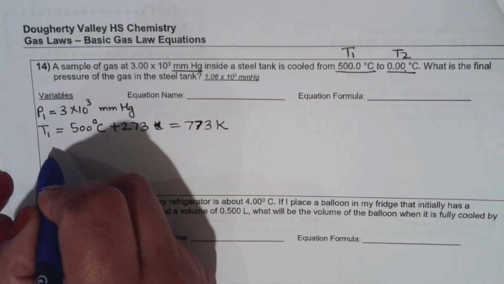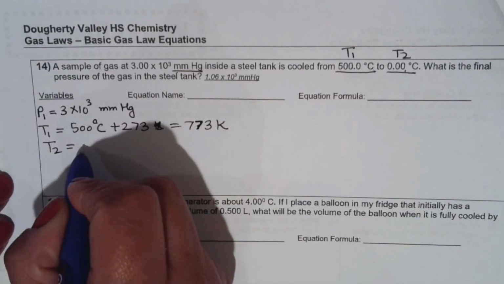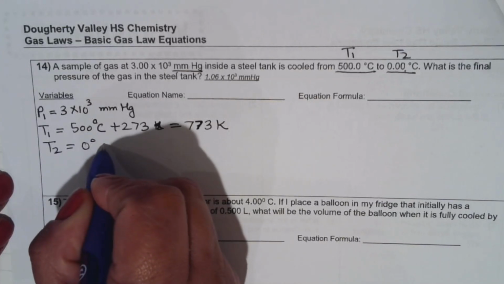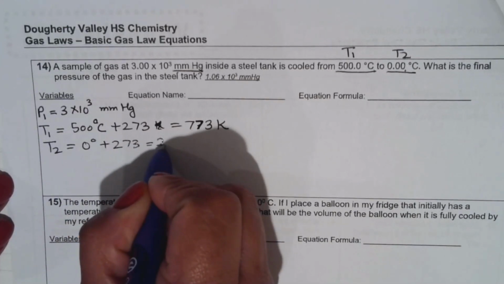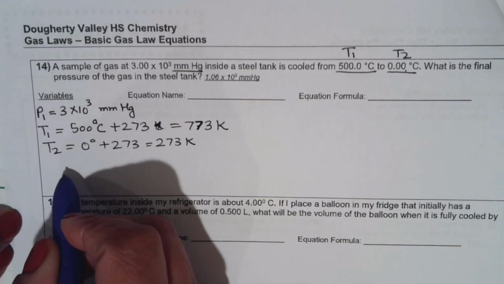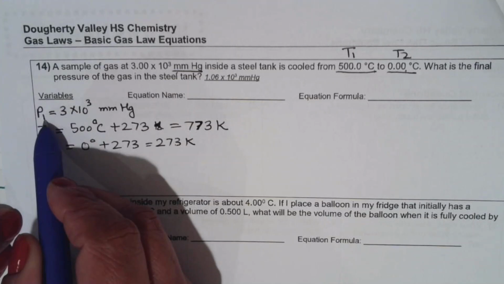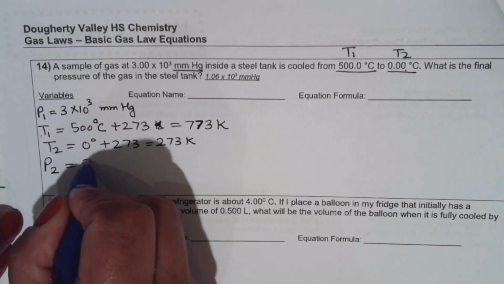And then T2 is given, so T2 is 0 degrees Celsius, right, plus 273, and you get 273 kelvins. So we have T1, we have T2, we have P1, and now we need to solve for P2.